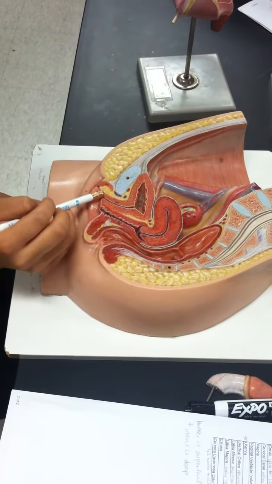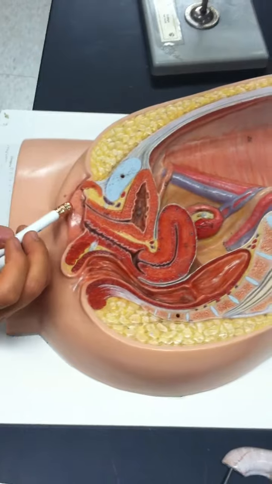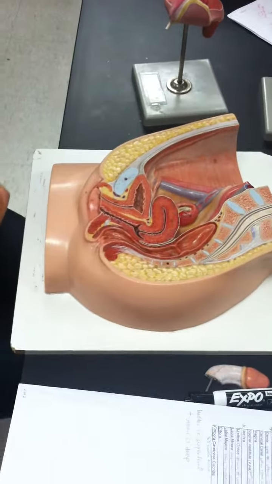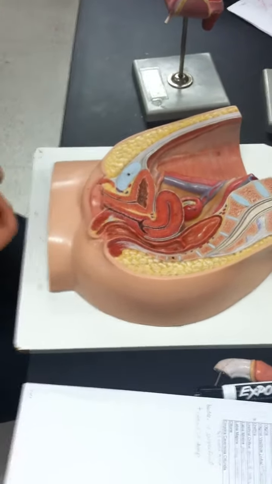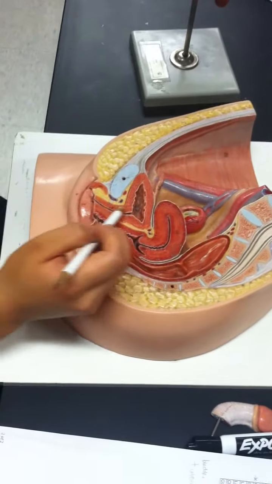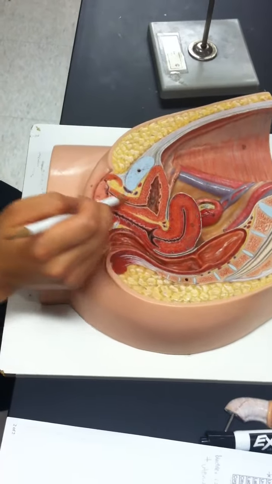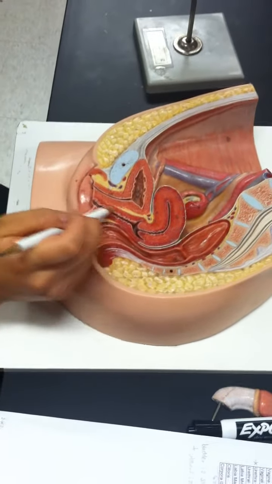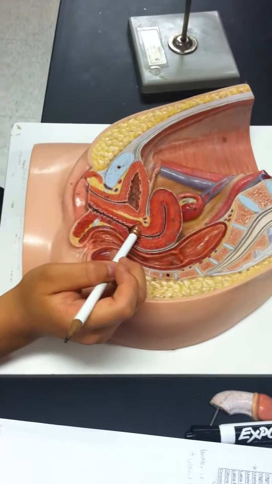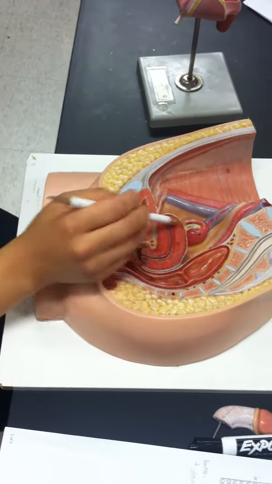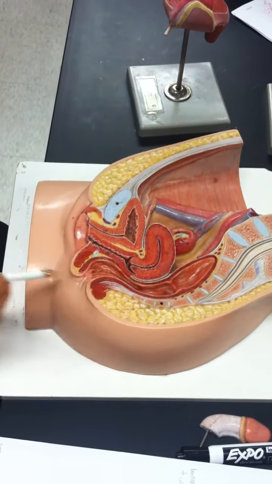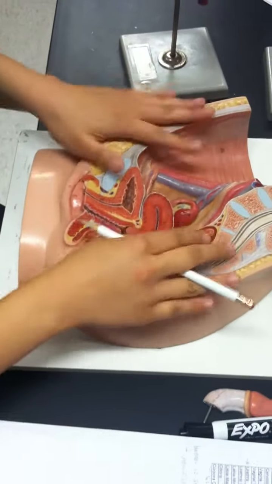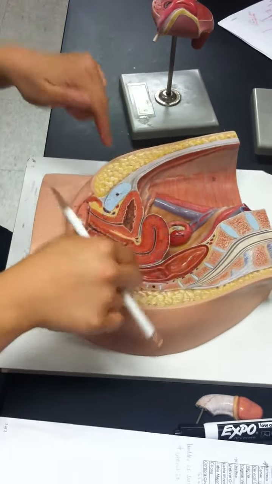And then we also have the urethral orifice, and that's pretty much your pee hole for females. And this tube, coming from the bladder to the rest of the world, that's the urethra. Okay, this is the urethra, this is the vagina, cervical canal. This is the bladder, this is the uterus.